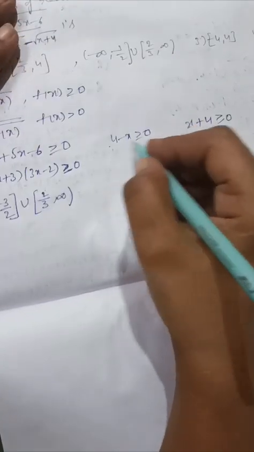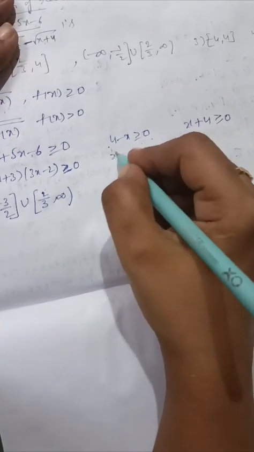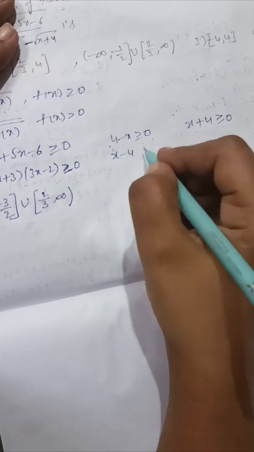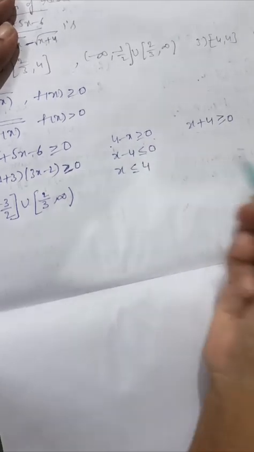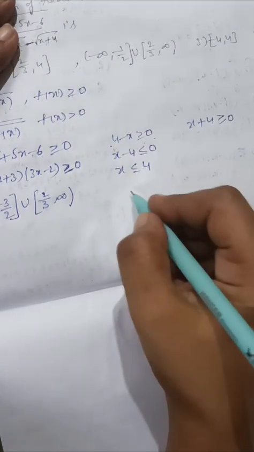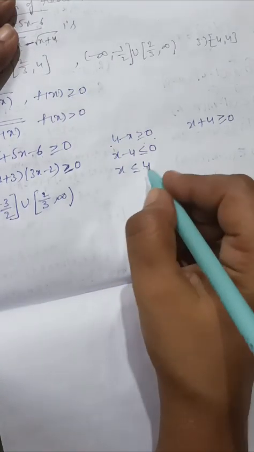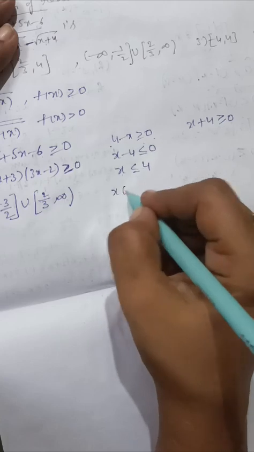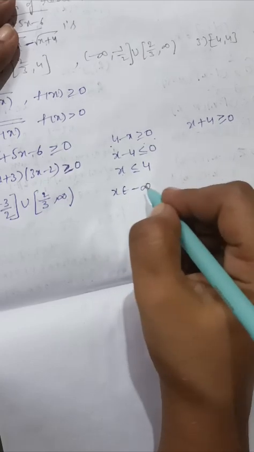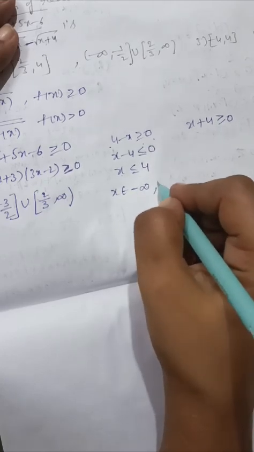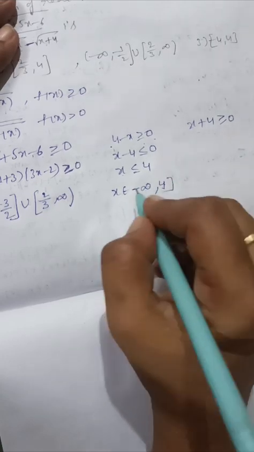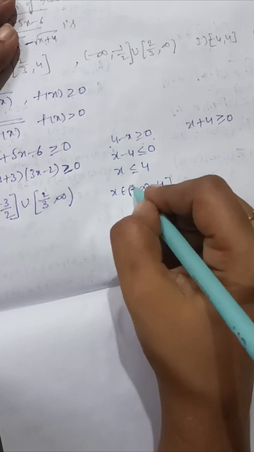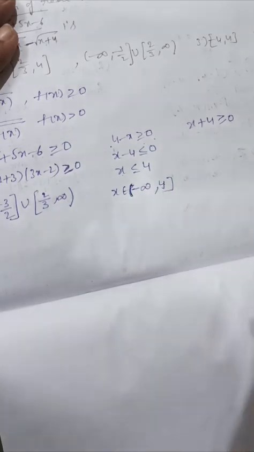Next, 4 minus x greater than or equal to 0 gives x minus 4 less than or equal to 0, since multiplying with minus changes the sign. So x less than or equal to 4, which means the x values start from minus infinity to 4. For 4 take a closed bracket; for infinity always open because we can't say the exact number.